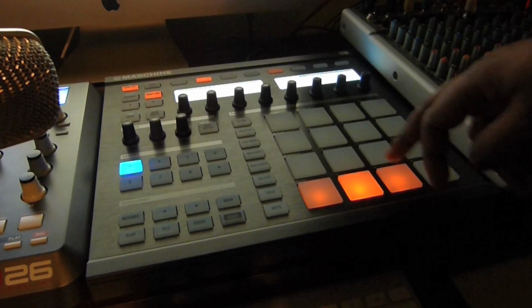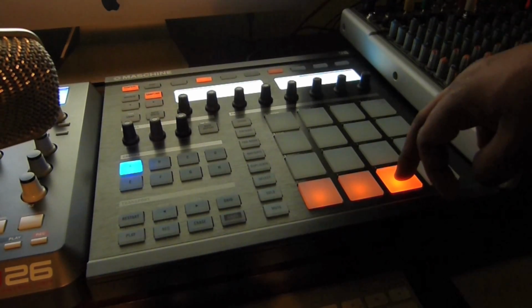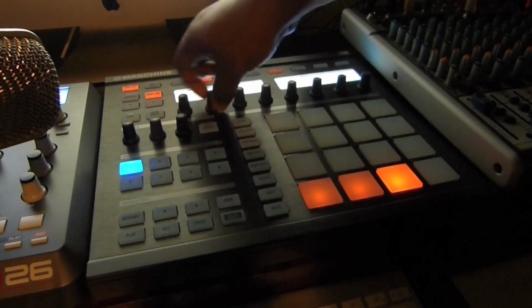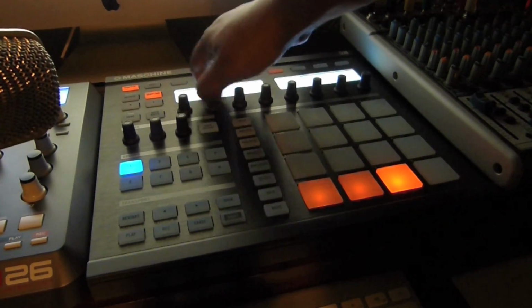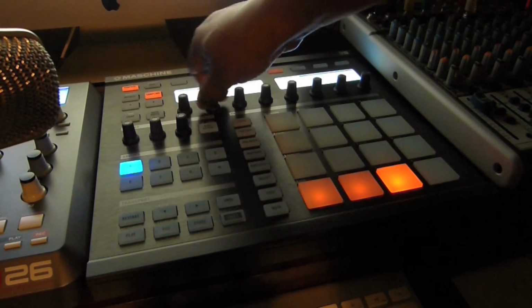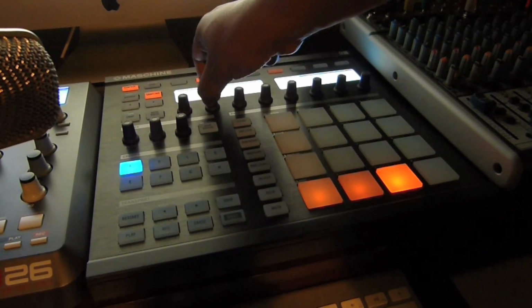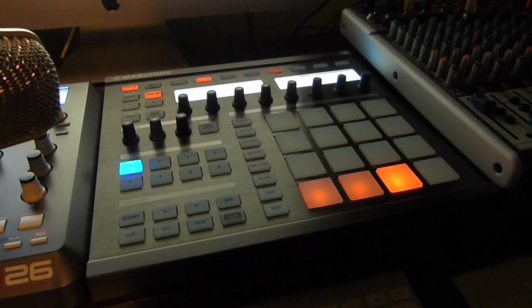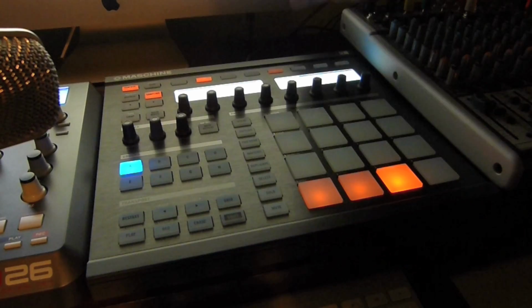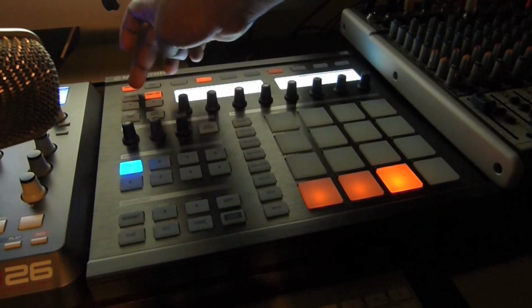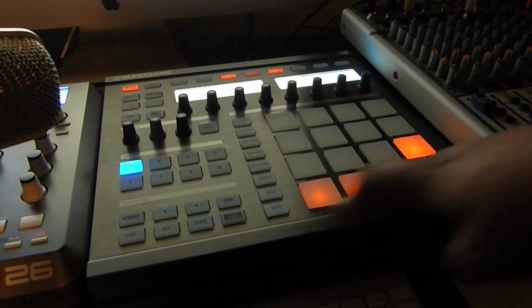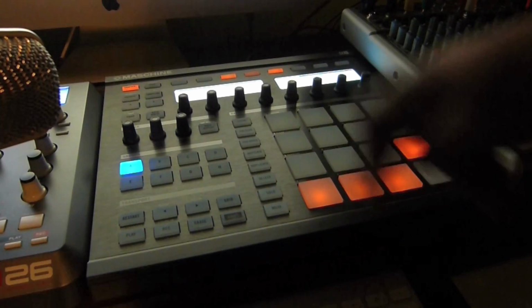Adjust that one, go to the next one. Find a nice part you like. Again, this is so easy, I'm not even trying. Press that. That's adjusted the sound. I get out of sampling mode, and I've got my three pads ready with my recorded sound.